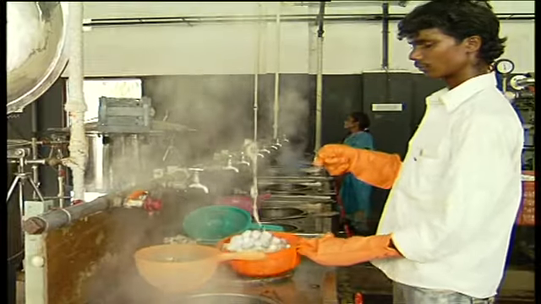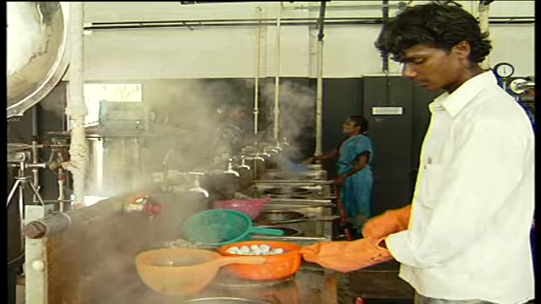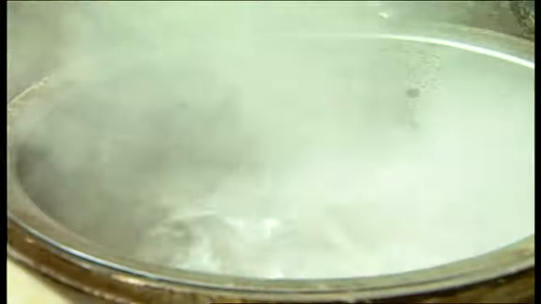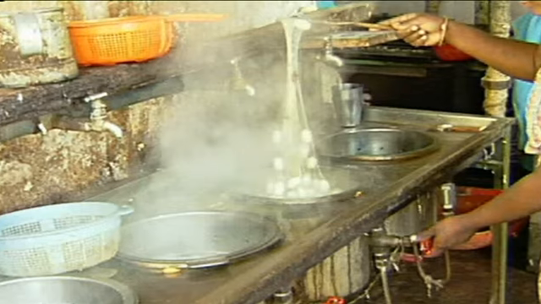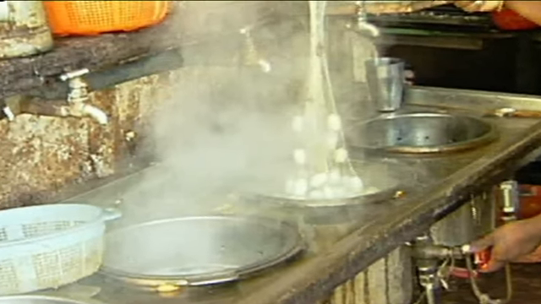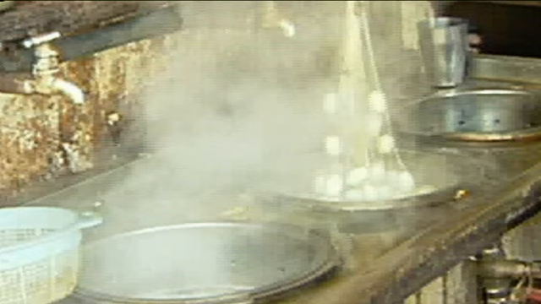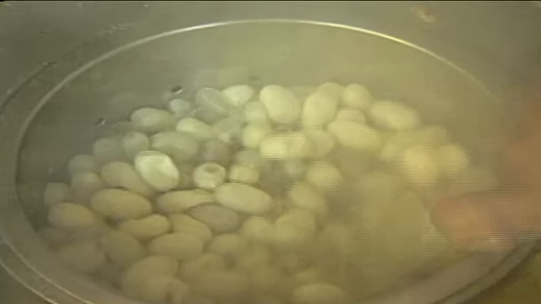The cage filled with cocoons is immersed into the first pan for 1 to 1.5 minutes, where the temperature of water is maintained at about 90 to 95 degrees centigrade. Due to the high temperature, the air in the shells gets heated and expanded. The expanded air comes out of the cocoon. Air inside the cocoon is expelled.